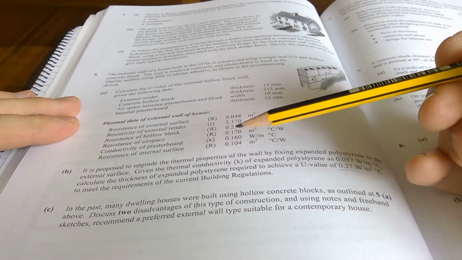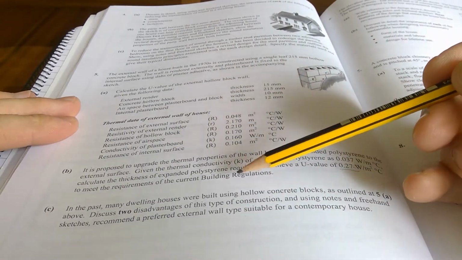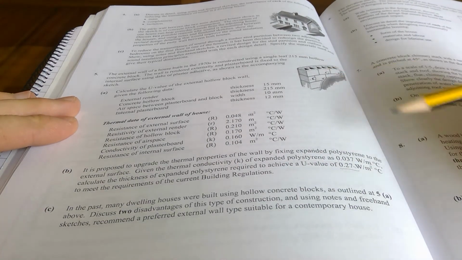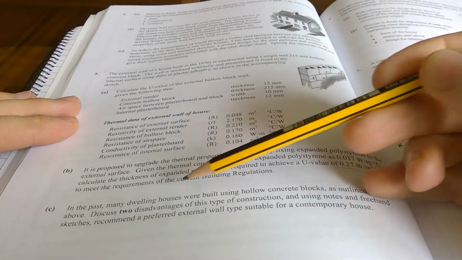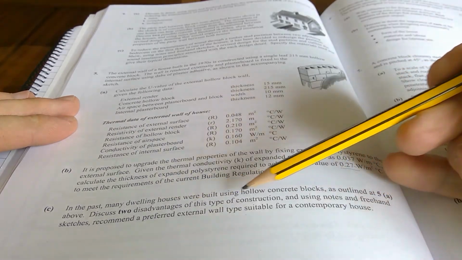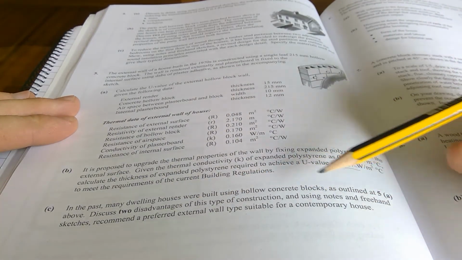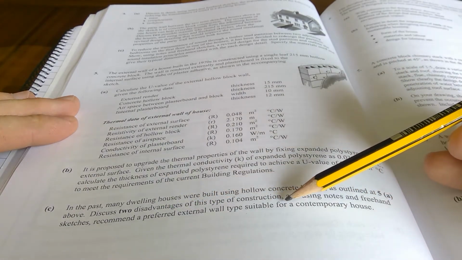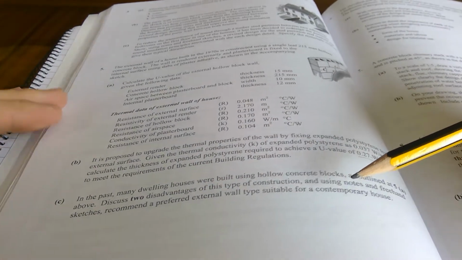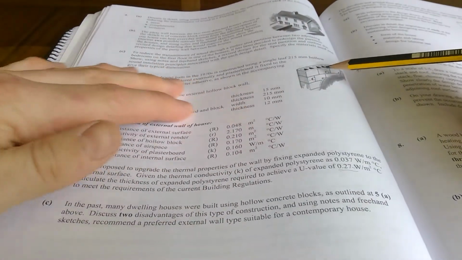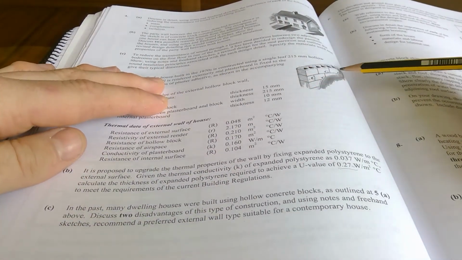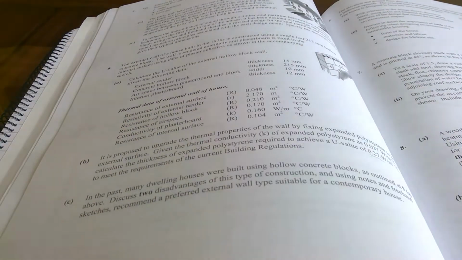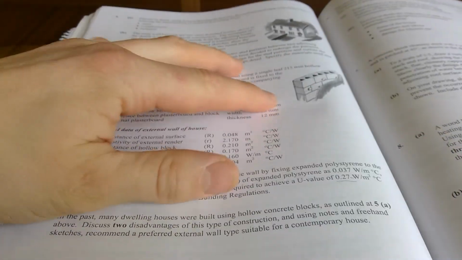In the past, many dwelling houses were built using hollow concrete blocks as outlined in 5A. So using this above, discuss two disadvantages of this type of construction, and using notes and freehand sketches recommend a preferred external wall type suitable for a contemporary house. So basically we're being asked what are two bad things about using this type of wall, and then recommend a better type of wall.